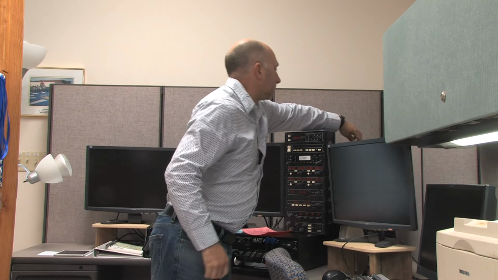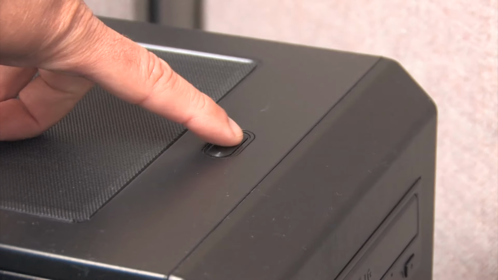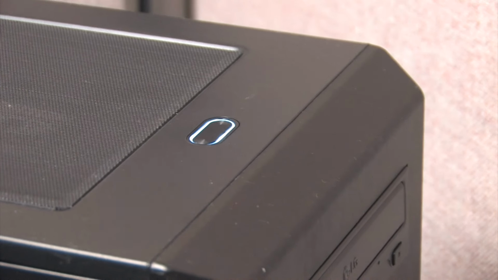The first step in starting the system is to turn the CPU on. It is a Windows-based system, and it's very simple, just pushing the start button, which is located on the top front corner of the CPU. After pushing the CPU start button, the Windows system will load after approximately 90 seconds.